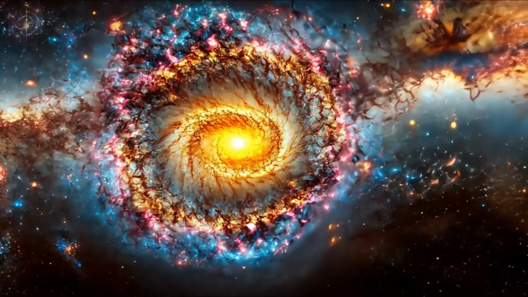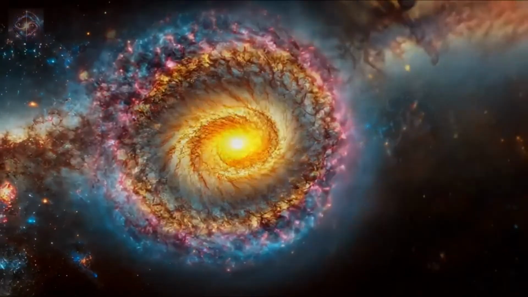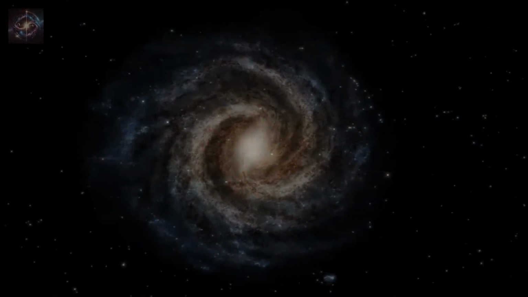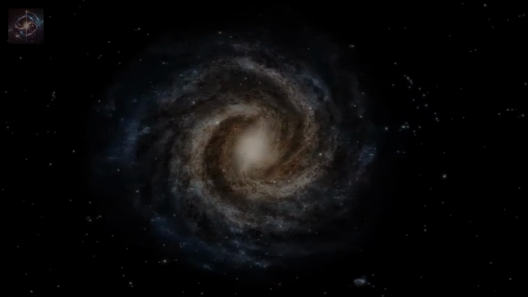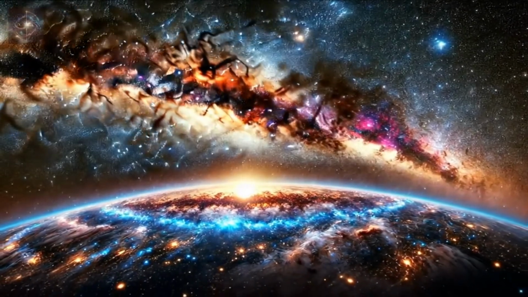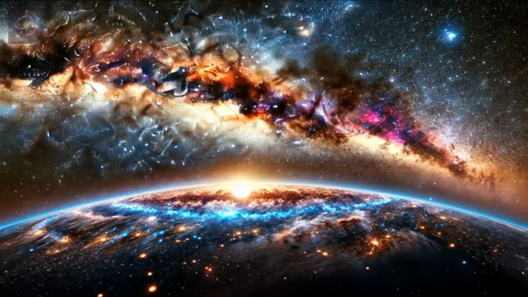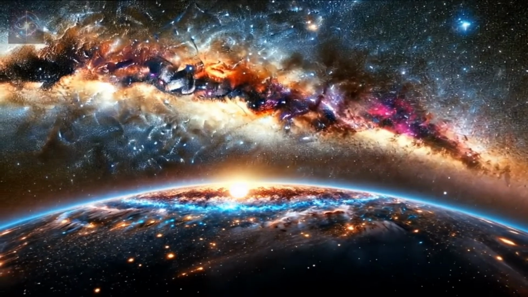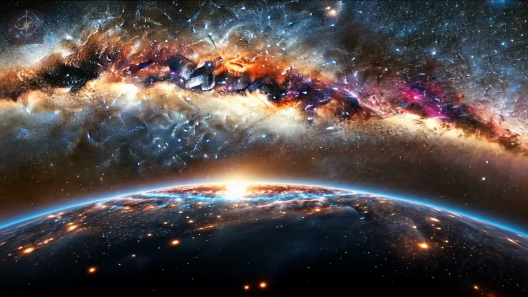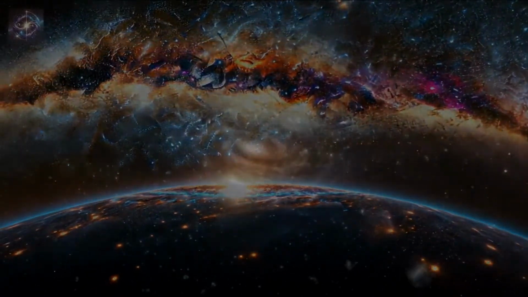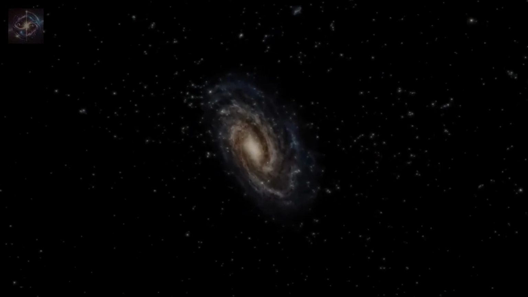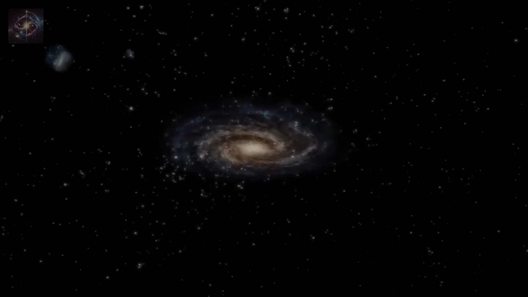This process is ongoing. As stars form in the spiral arms, they illuminate the surrounding gas, creating bright regions that highlight the arm's structure. Meanwhile, older stars drift out of the arms, spreading across the disk. The Milky Way's spiral structure is a dynamic and ever-changing feature. It is shaped by interactions with satellite galaxies, gravitational forces within the disk, and the continuous motion of its stars and gas.